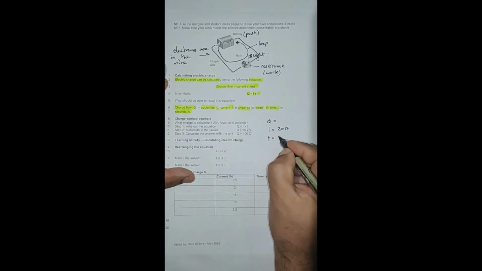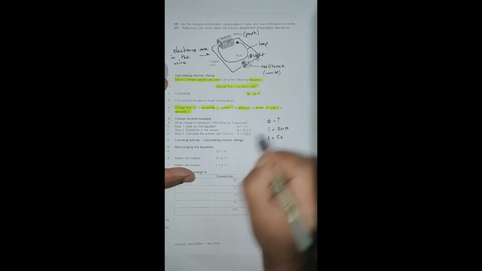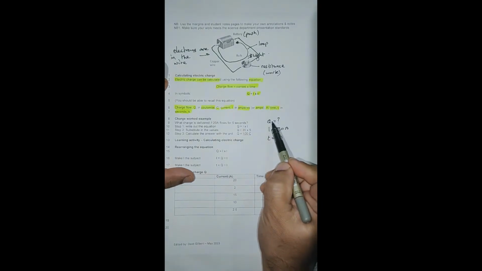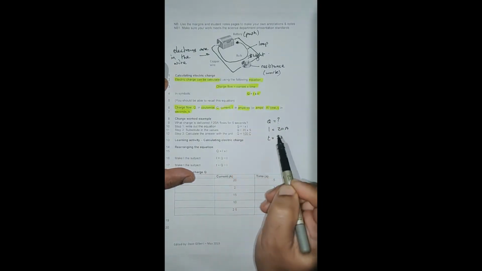Do we know the time? Yep, 5 seconds. Do we know the charge? No, we don't know the charge. Do we know an equation that links charge, current and time? Yes, we do, over there.